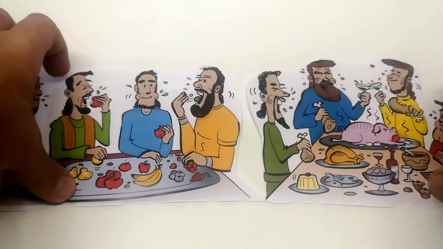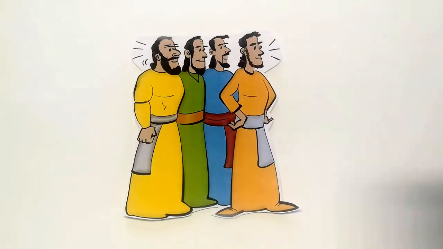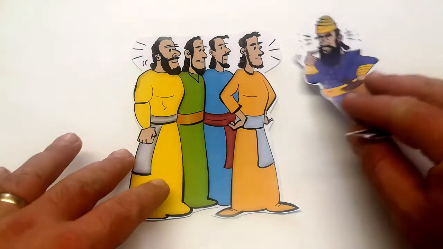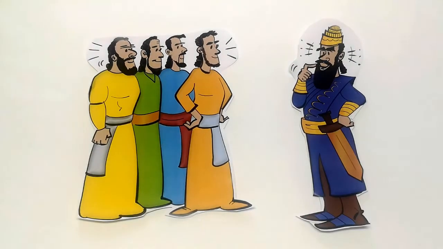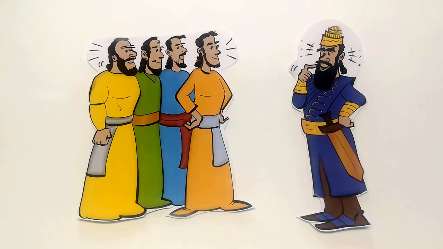But by the end of those 10 days, Daniel and his friends were looking really, really fit and healthy. So much so that the king noticed how much healthier and better they were looking. So he agreed that they could continue eating the fruit and vegetables and continue to be healthy. And this actually made them become closer to the king.